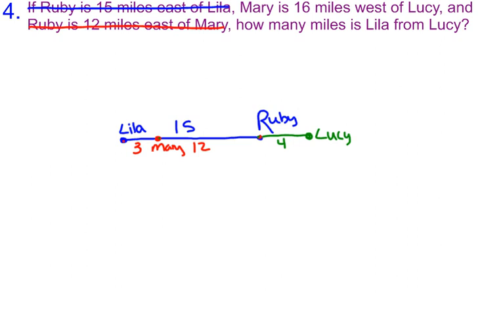So now when I look, it says, how many miles is Lila from Lucy? So all the way down, I'm looking to add Lila to Lucy. So from here to here, I'm going to add up these numbers. It's 3 plus 12 plus 4. So I'd have 19 miles. That's how far apart they are.